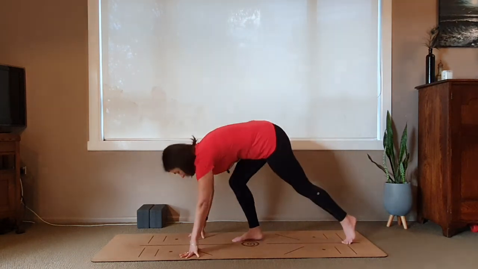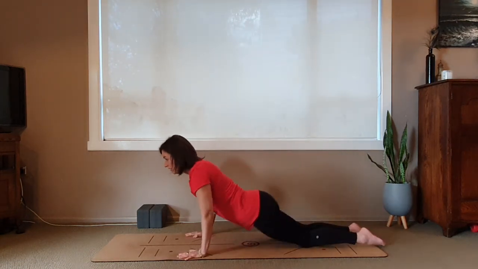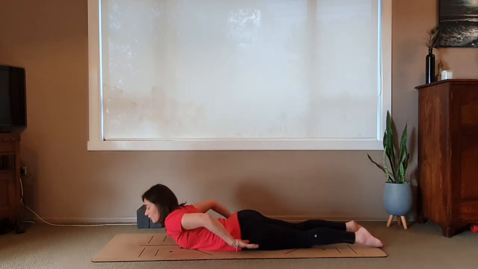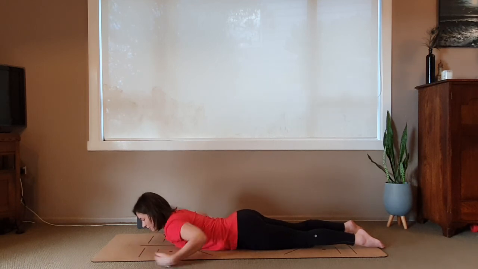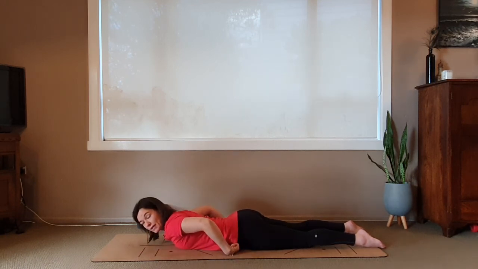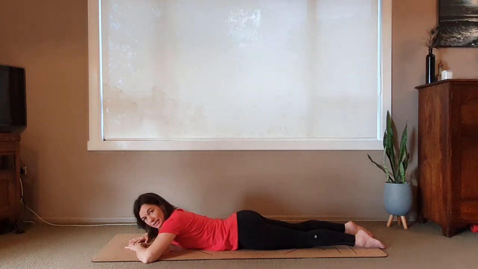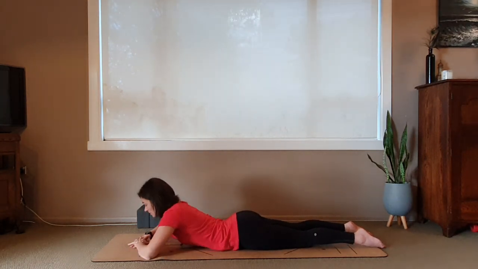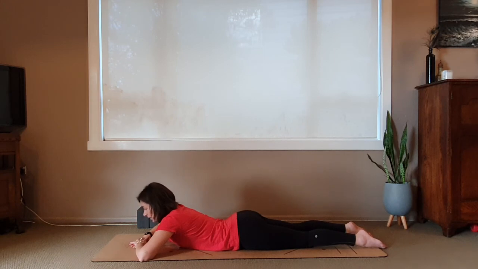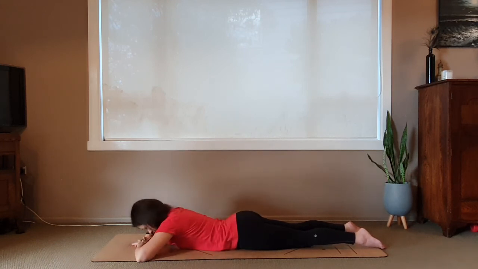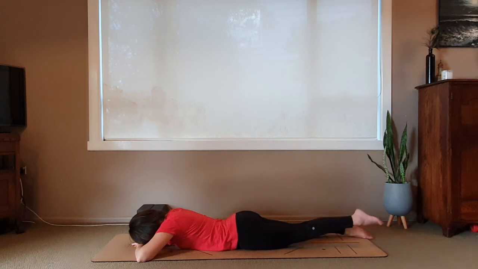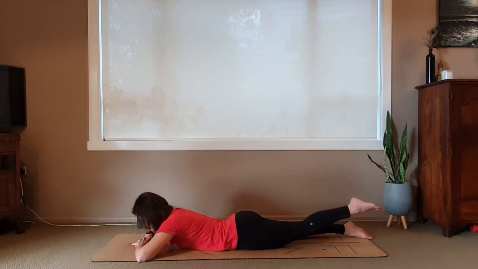Okay, so when you come down, just come down onto your front and find your pubic bone down into the ground. So as your pubic bone comes down, you may feel the hip points gently moving away from the ground. So we're wanting to keep this neutral position. Okay, so we'll start off by just lifting the right leg up, keeping the pelvis down in a neutral. You can rest your forehead down and then start to lift your right leg up towards the ceiling.